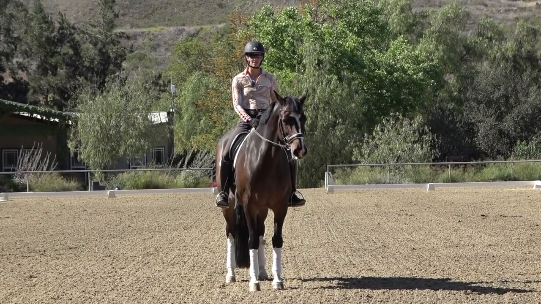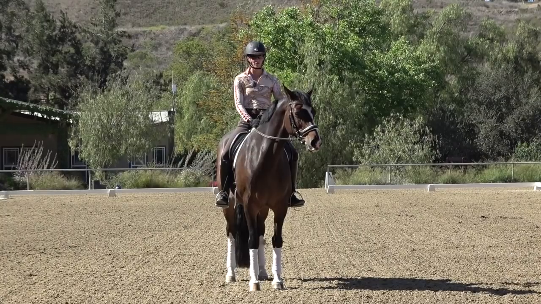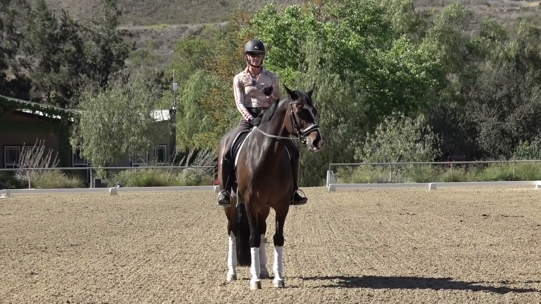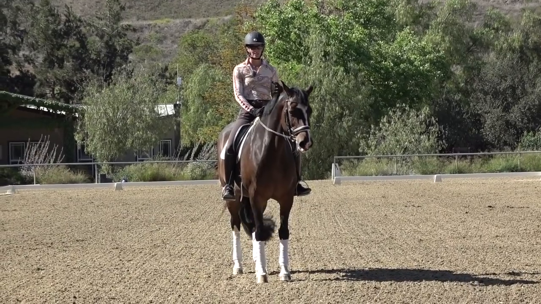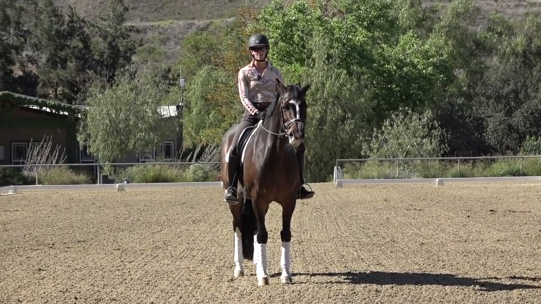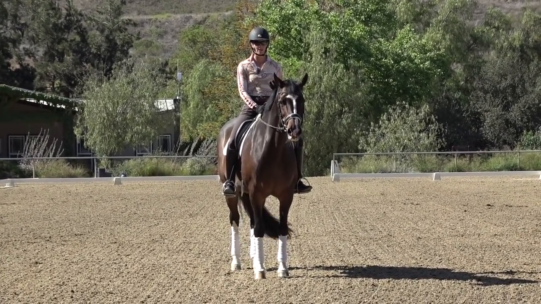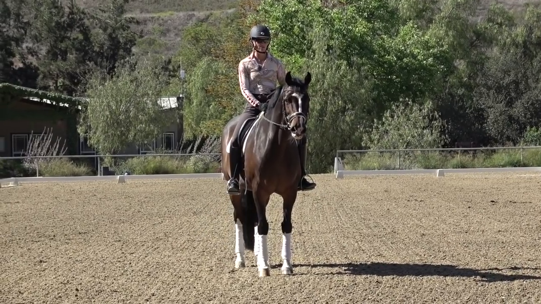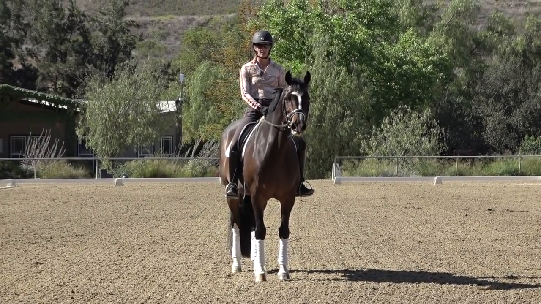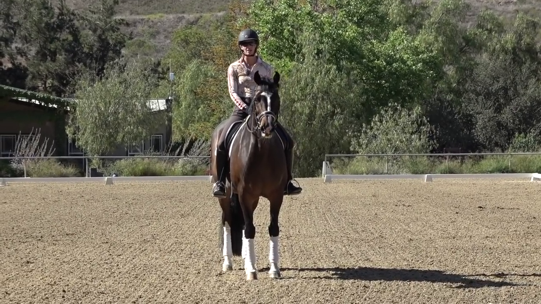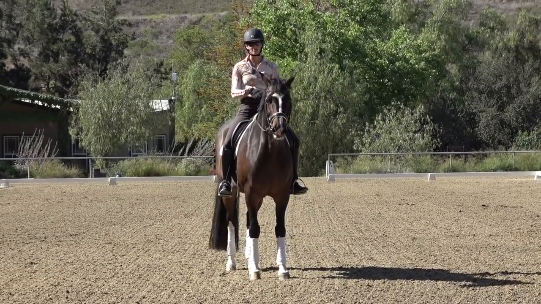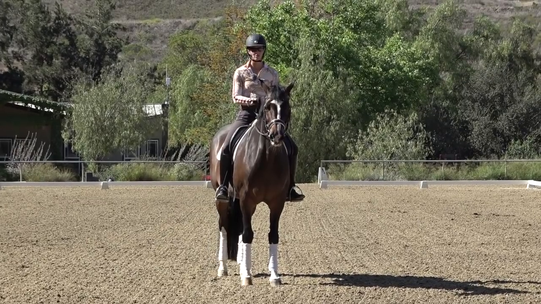Your legs are the driving aids that get your horse to go forward. Your reins are the restraining aids that basically stop your horse. And then your seat is the translator between your legs and your reins. The main function of your seat is to absorb the motion of the horse, but it does help to translate either the driving effect of your leg aid or the restraining effect of your rein aid.